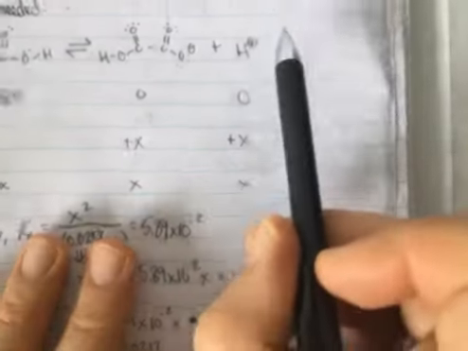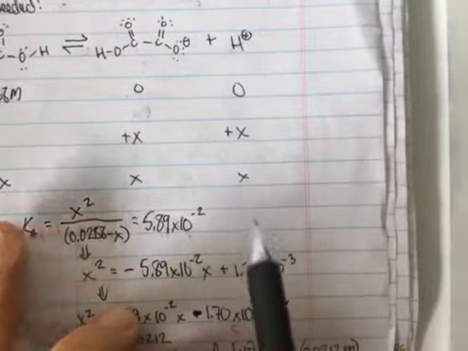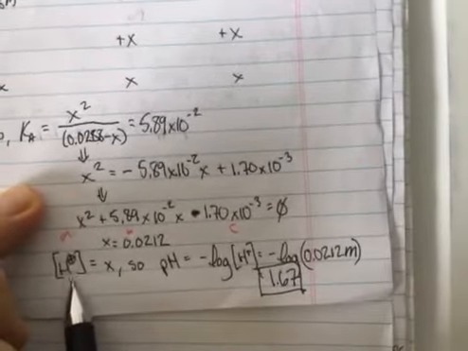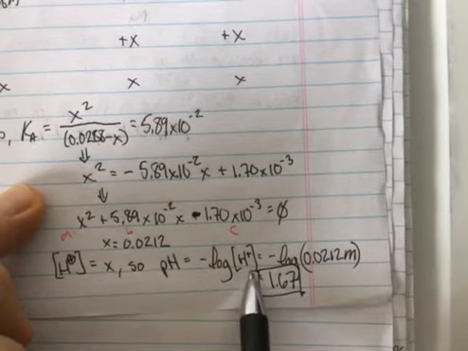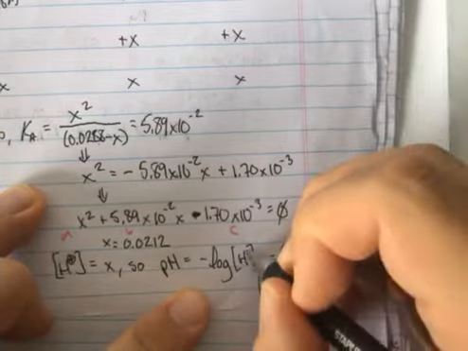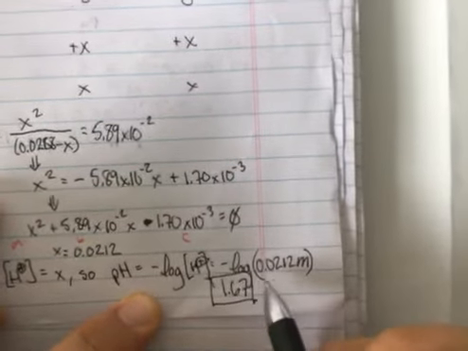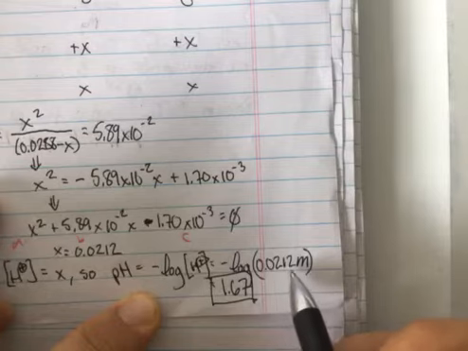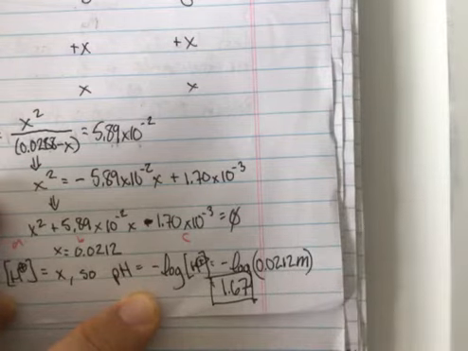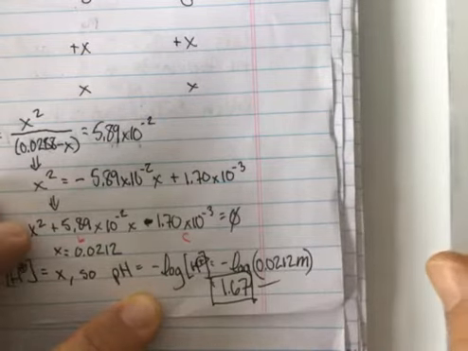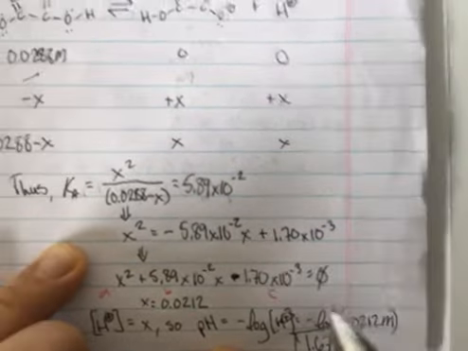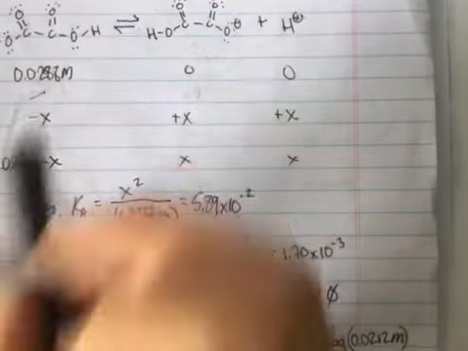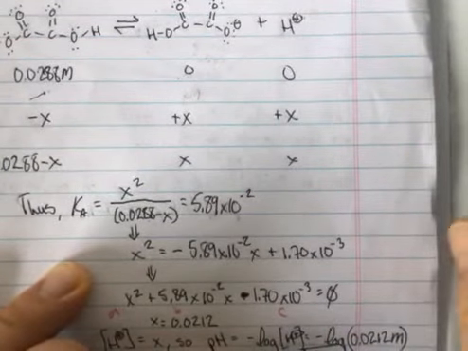Remember that H plus at equilibrium is going to be X. So in other words, the H plus concentration is going to be X. So the pH is going to be equal to the negative log of H plus, as you know by now. Okay, and then taking negative log of 0.0212 molar is going to give you 1.67 as your result for pH. So 1.67 is going to be the pH reading of 0.0288 molar oxalic acid.